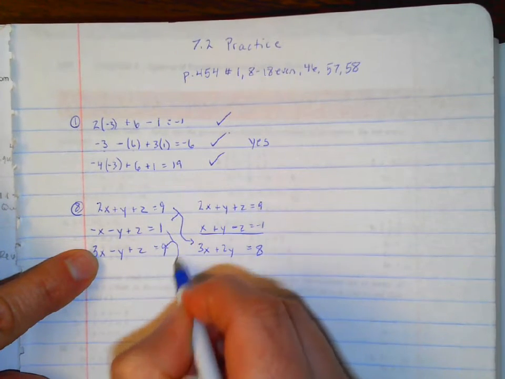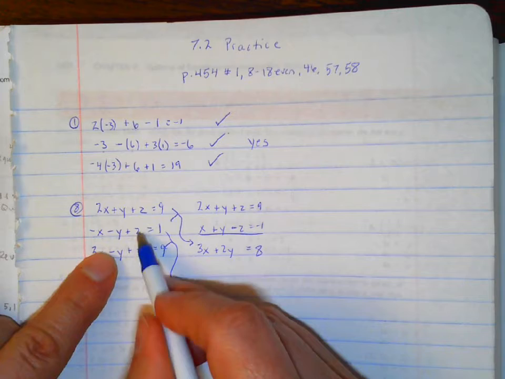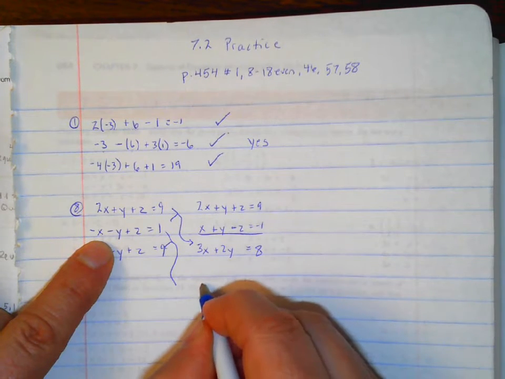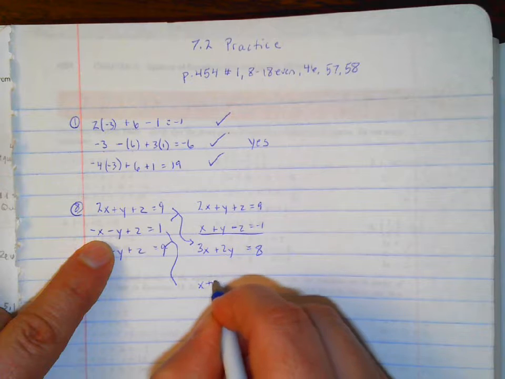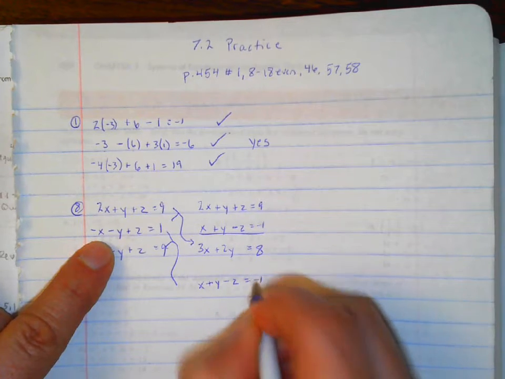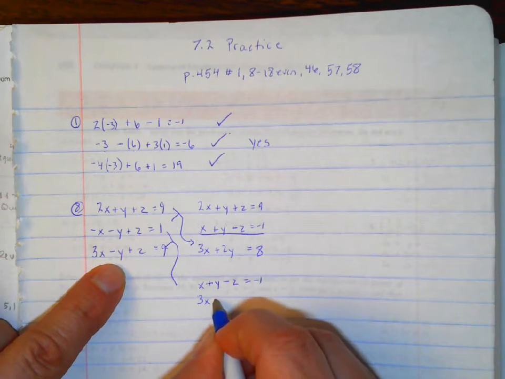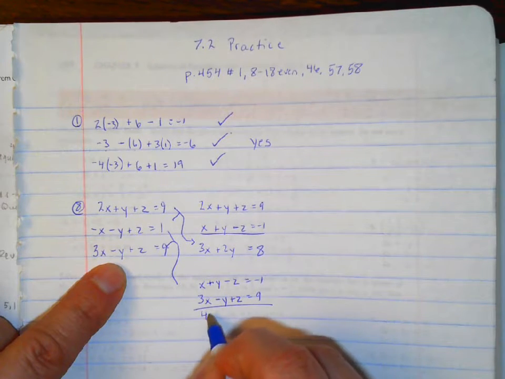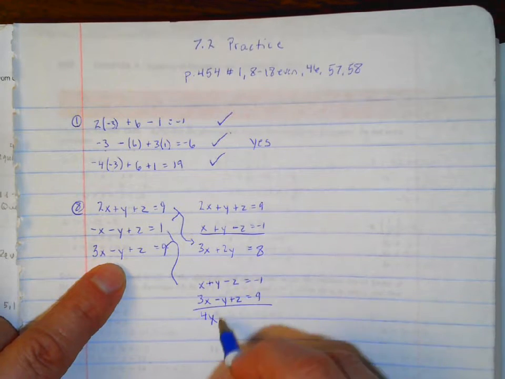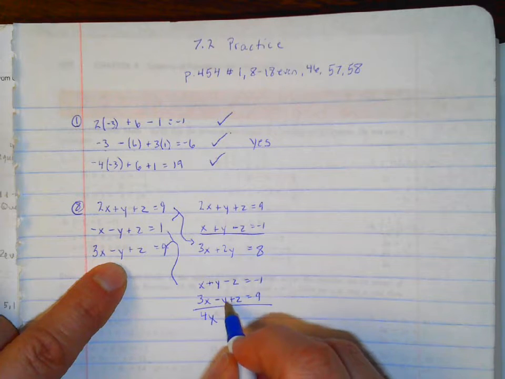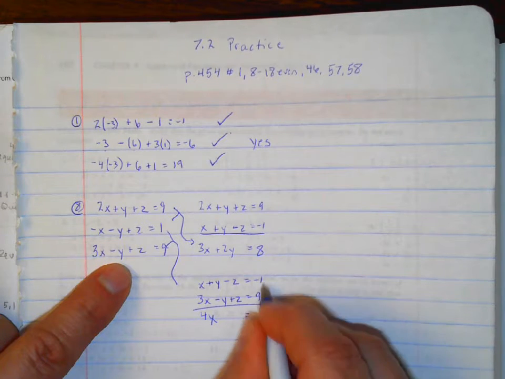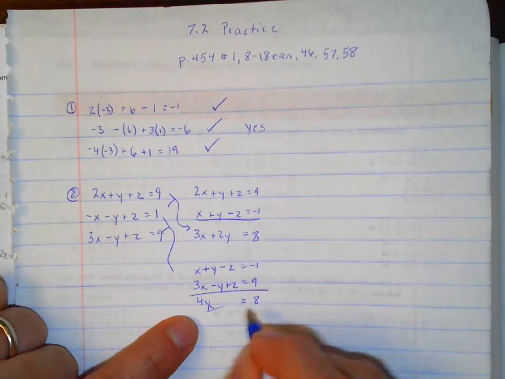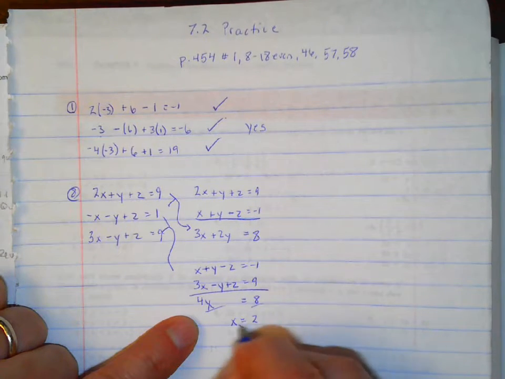Put these two together, I'll put it down here. So z's again, I'll just do the same thing, multiply this by -1, so that makes x plus y minus z is equal to -1, and 3x minus y plus z is equal to 9. So I got 4x, y's eliminate, and the z's eliminate, so equals 8. So this is kind of nice. So I can already solve this. I can divide by 4, I get x is equal to 2.